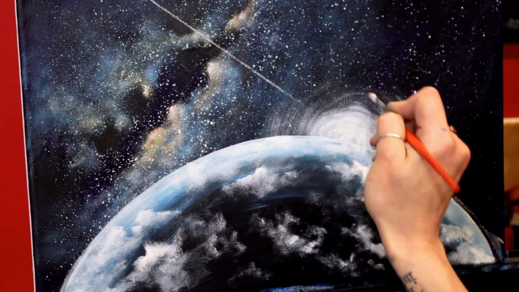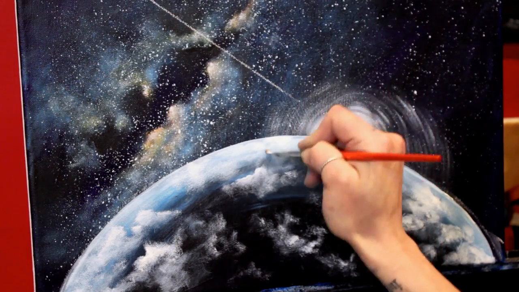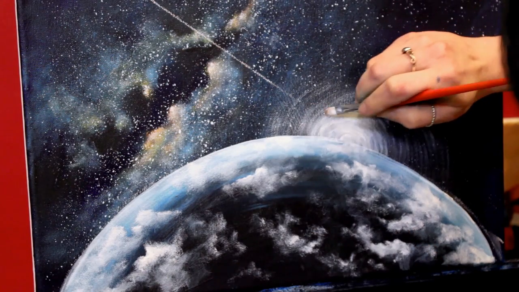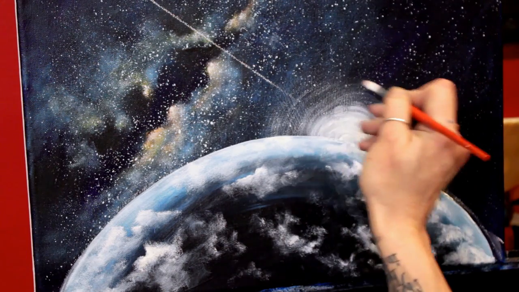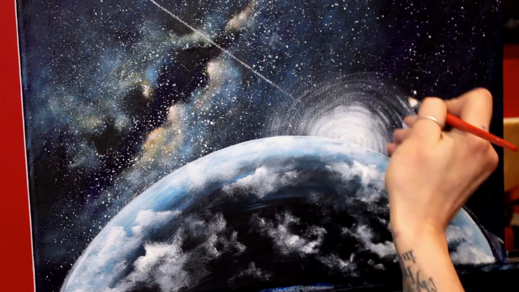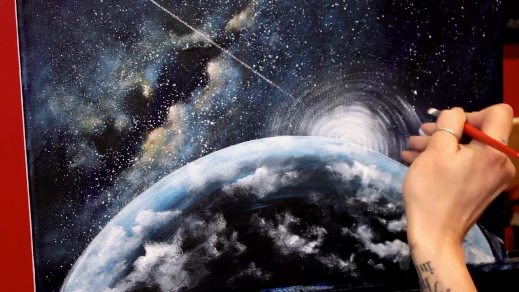Give yourself the time here. And again, make sure you stand back and look at it to make sure that it's circular and even, that the light's not shining farther out on one side or the other.